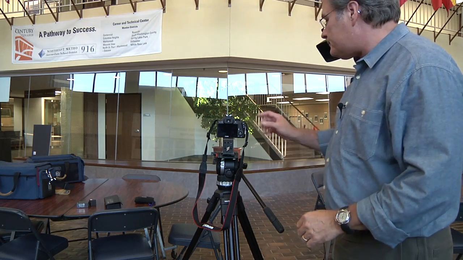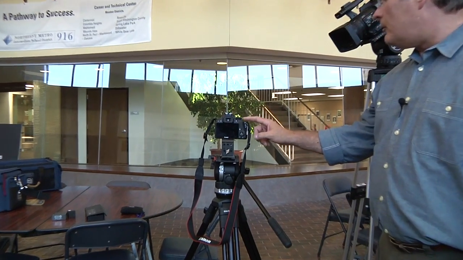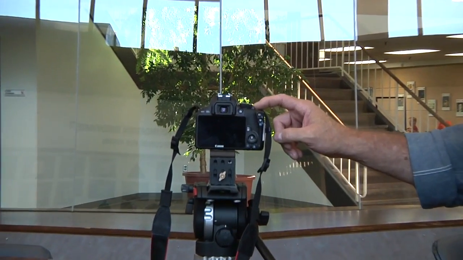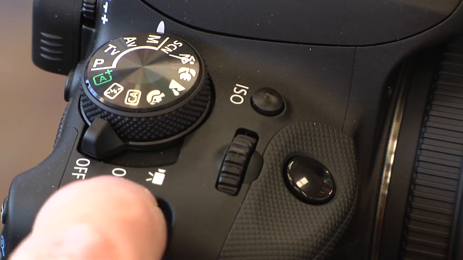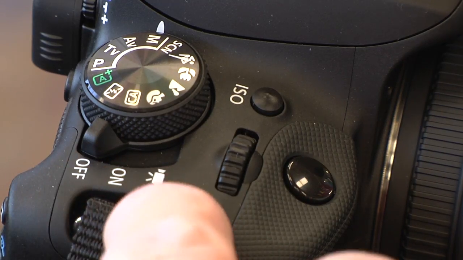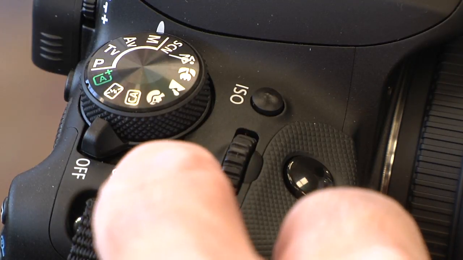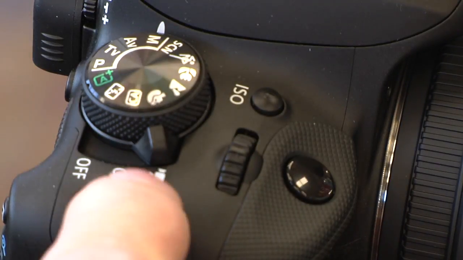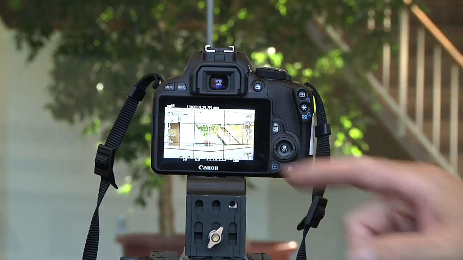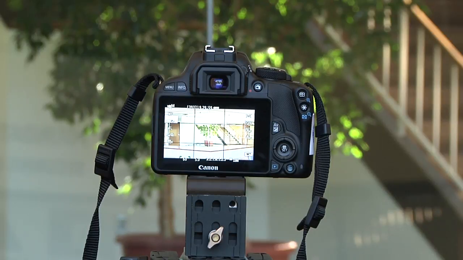So, Caleb, go ahead and zoom in on this one. This is our new Canon SL1. It's got settings across the top here for off, on, for still photography, and the little movie button here is for video. So, switch this all the way to video, and we start getting an image in the back.